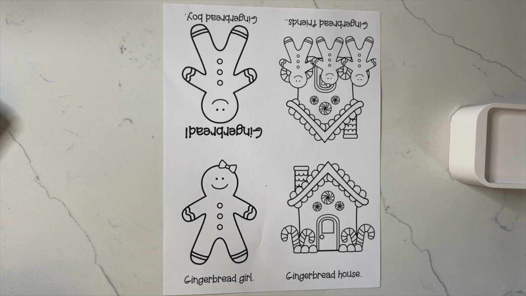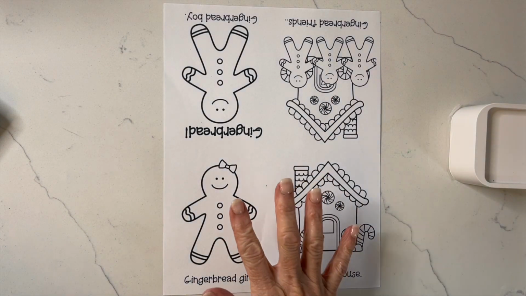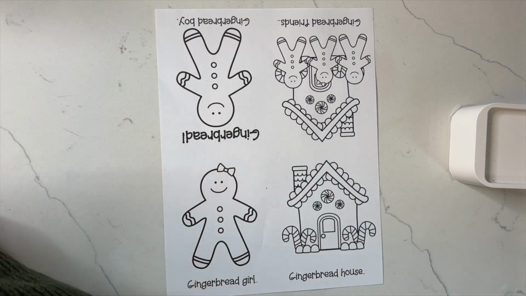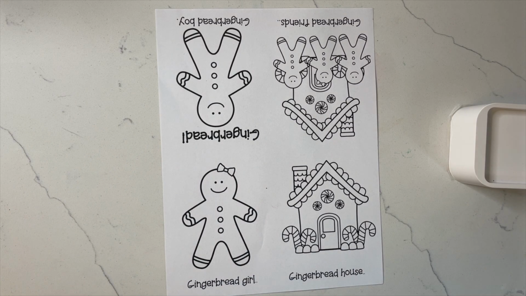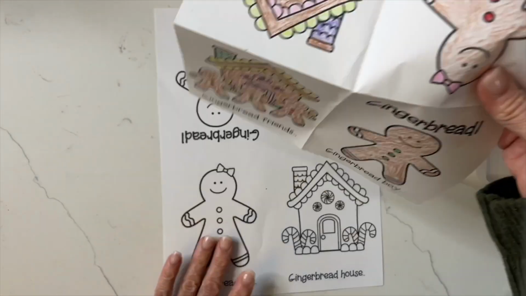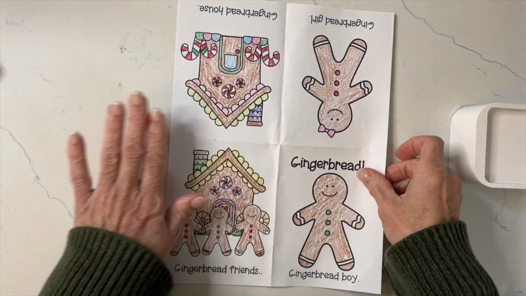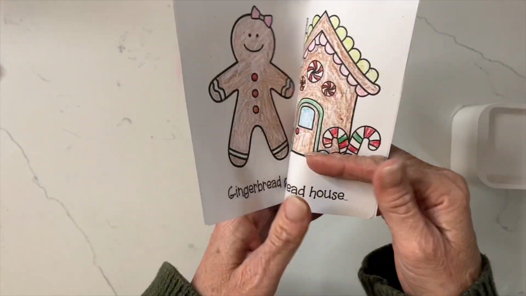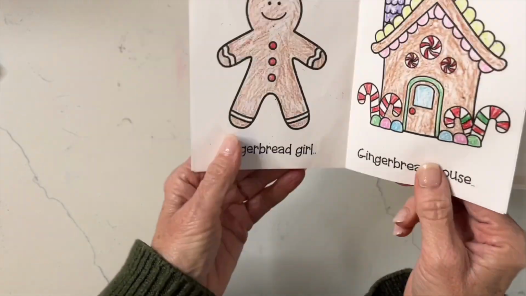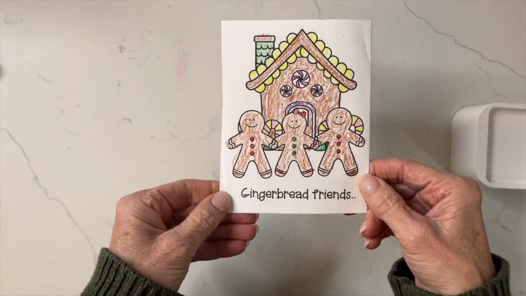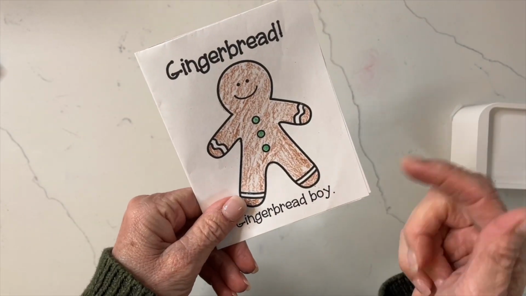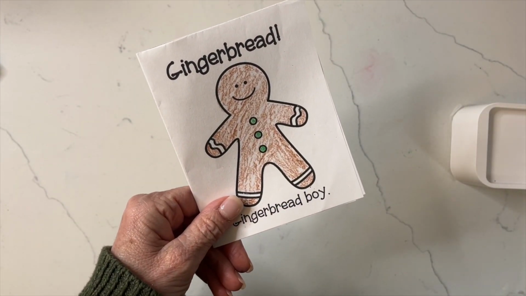Okay, all of my lesson plans include these foldable emergent readers. You keep them flat. You bring out either crayons or markers. Let the kids color them. And when they are all colored, you fold them and it makes a little book. It says gingerbread boy, gingerbread girl, gingerbread house, gingerbread friends. So just a cute little book activity. This is also good for starter centers too.